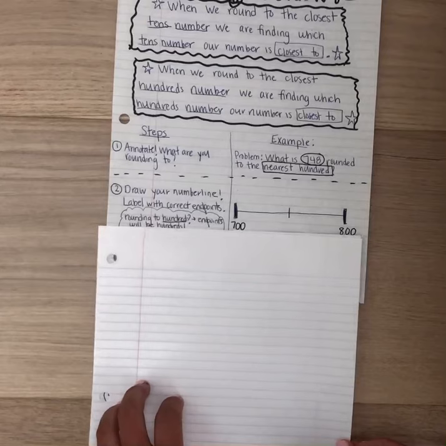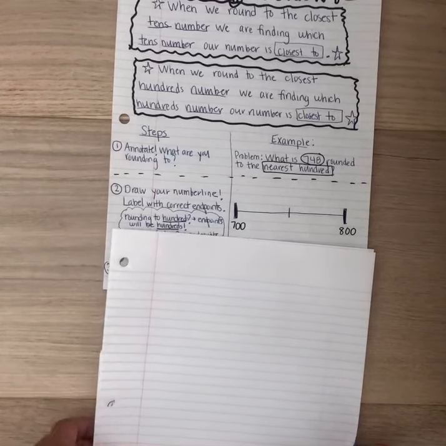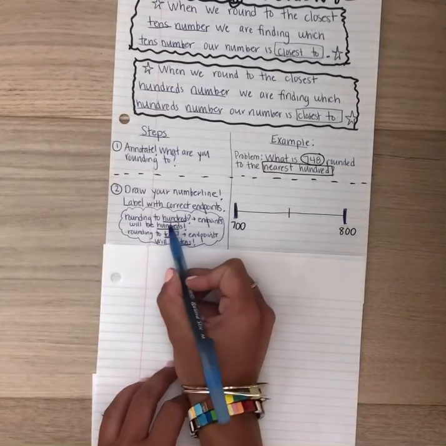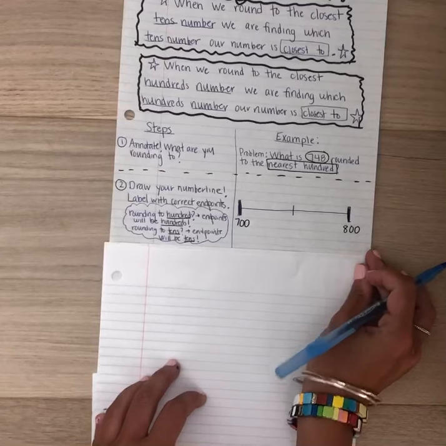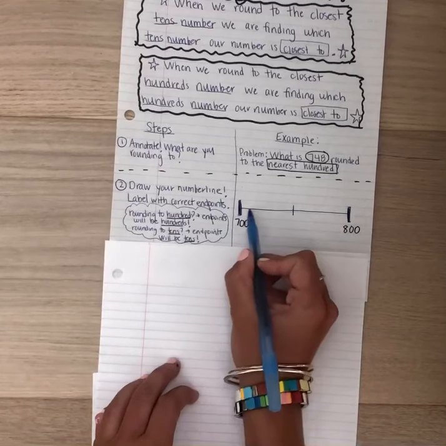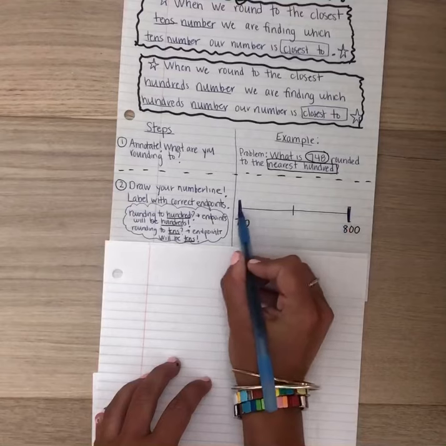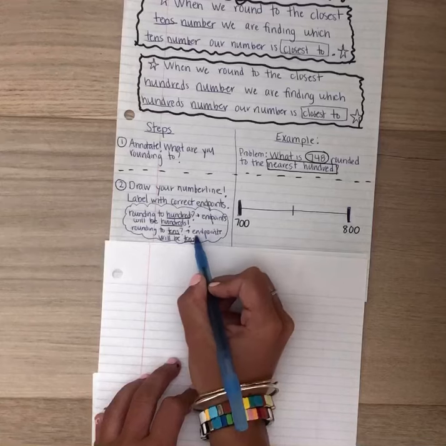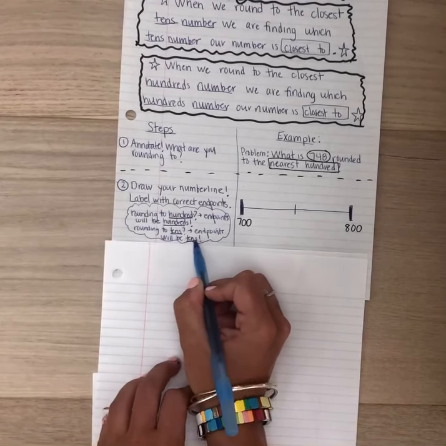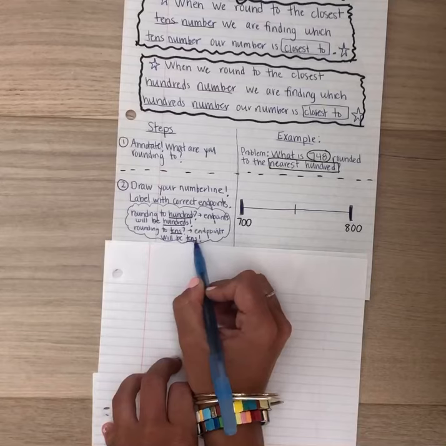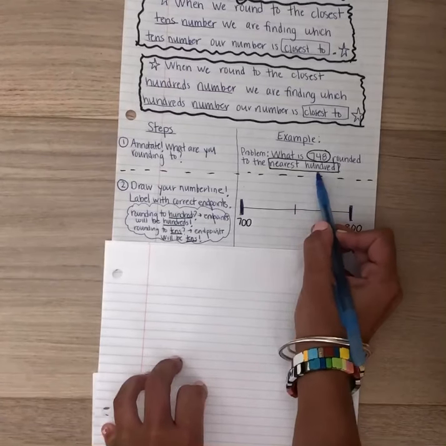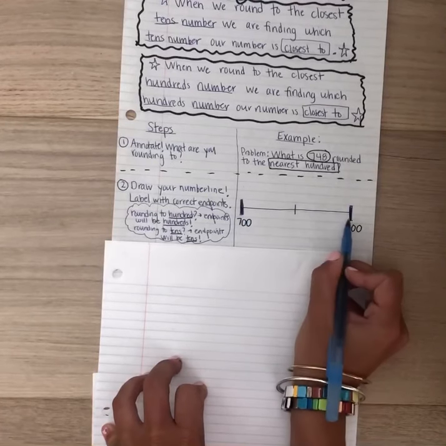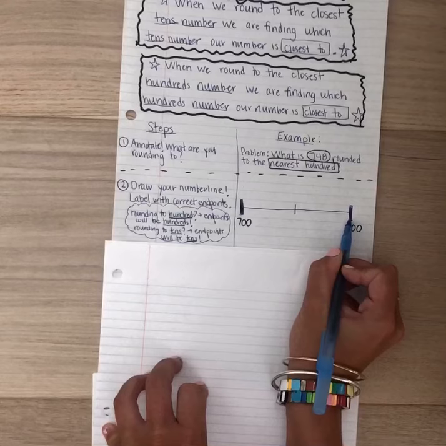Next, I'm going to draw my number line and label with the correct endpoints. So I drew my number line. When I am rounding to the nearest hundred, my endpoints need to be hundreds numbers, so I can find out which hundreds number my number is closest to. If I'm rounding to the nearest tens number, my endpoints need to be tens numbers, so I can find out which tens number my number is closest to. In this problem, I know I'm rounding to the nearest hundred. That means I know that my endpoints need to be hundreds numbers.